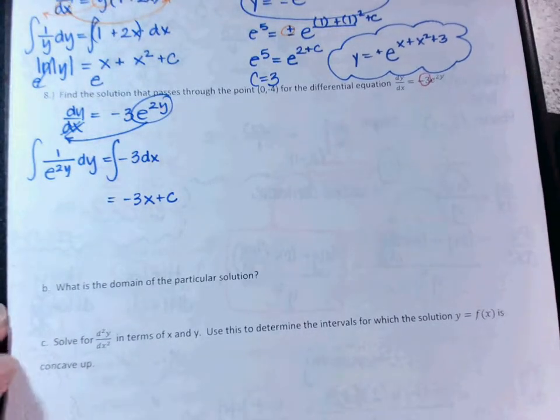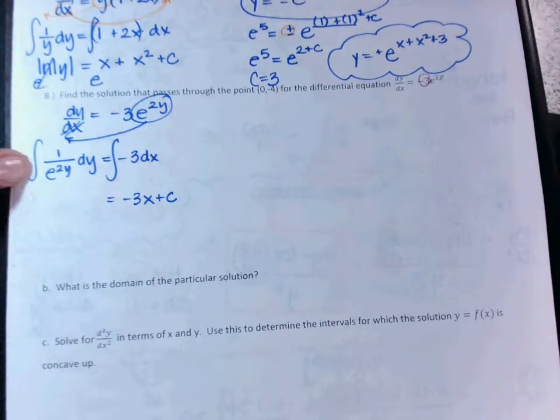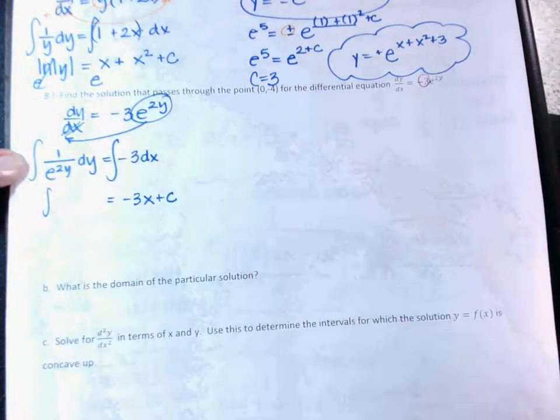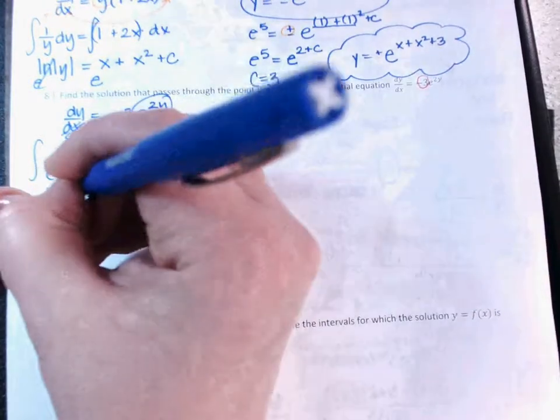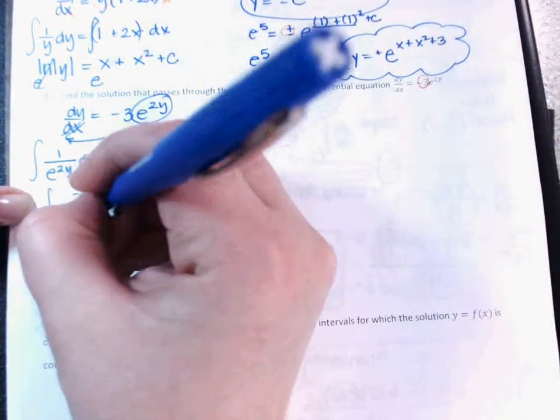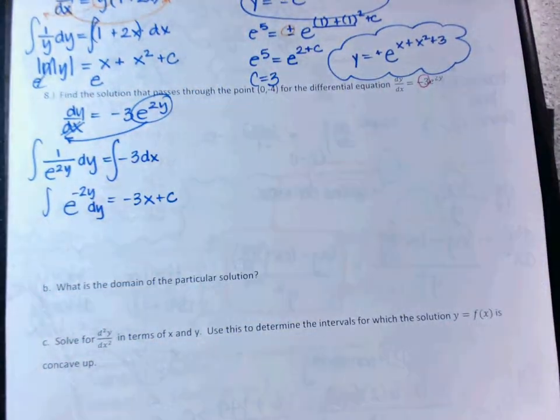Okay, now take a look at this side. This happens all over your homework. You are going to need to use u sub. So it's not e to the y, it's e to the 2y. That's u sub. Now there's one other thing I'm going to have to do. Since e to the 2y is on the bottom, what will I do to the exponent? Make it a negative 2y. So since it's on the bottom, I'm going to bring that term up, and I'm just going to switch the exponent to be negative.